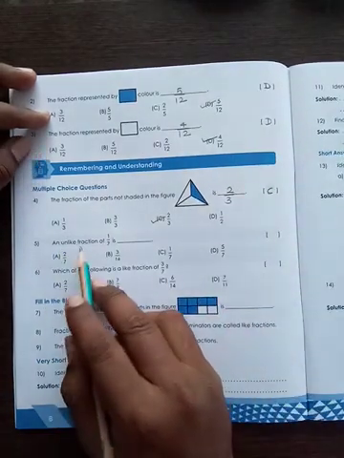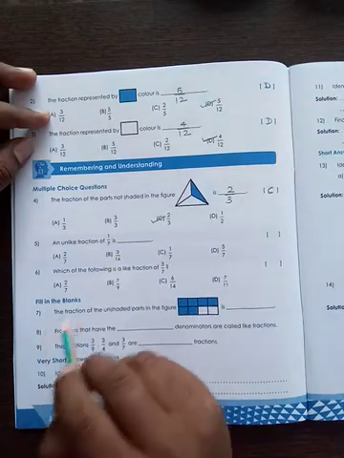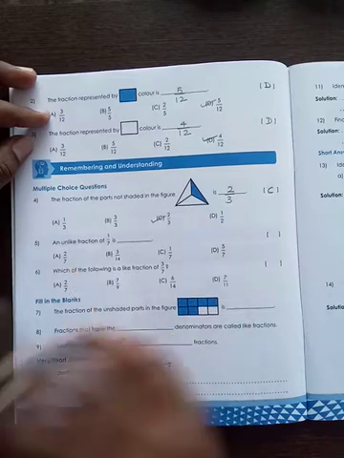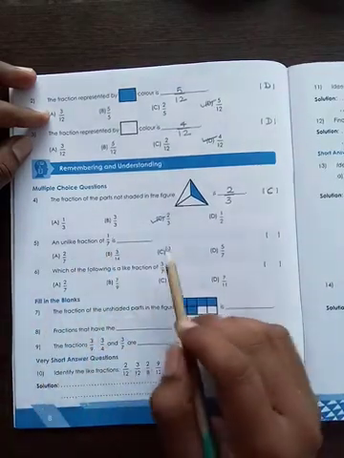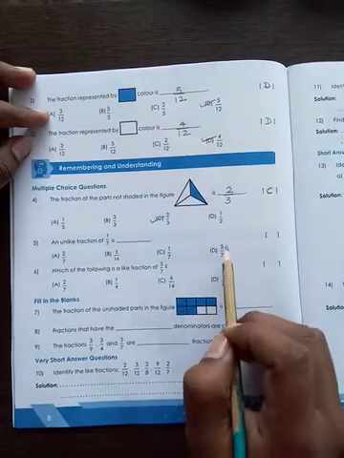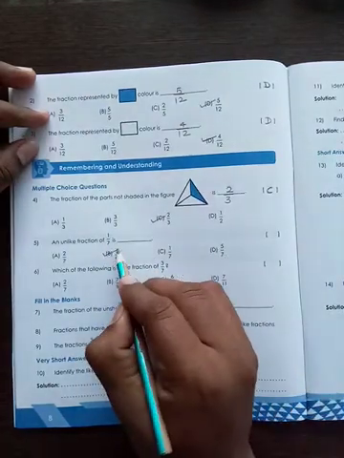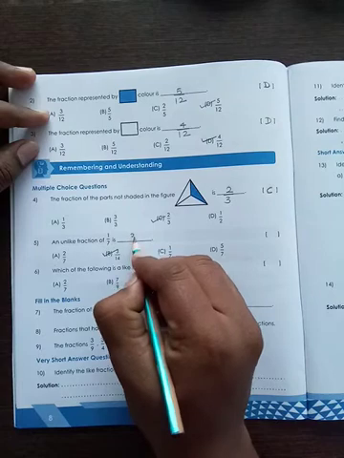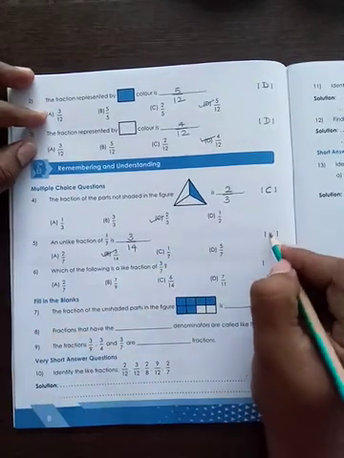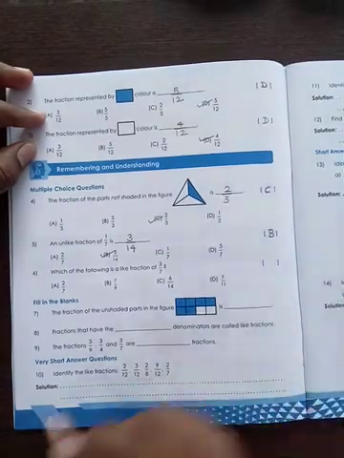Now, an unlike fraction of 1 upon 7 is, which is the unlike fraction of 1 upon 7? If we check, 2 upon 7 is a like fraction, 3 upon 14 is unlike, 1 upon 7 is also like, 5 upon 7 is also like. So our correct option is option B, that is 3 upon 14. So we have to write down the option B.